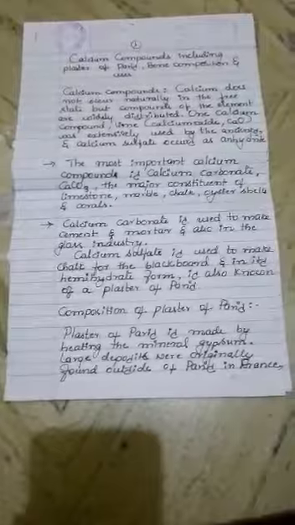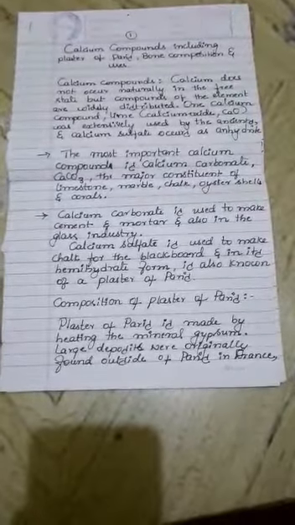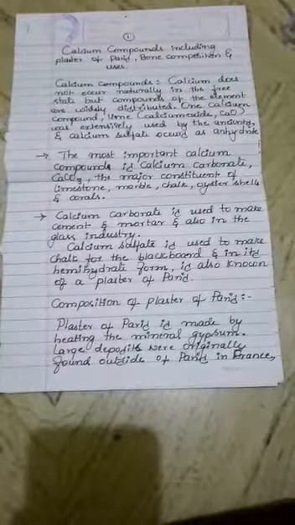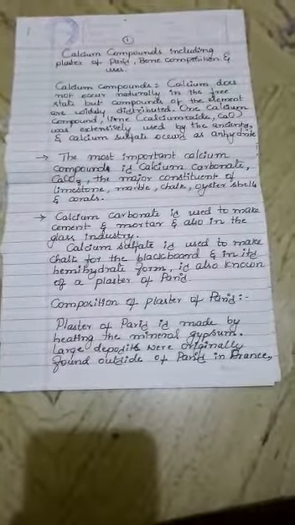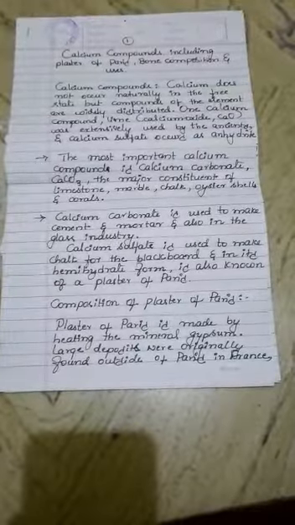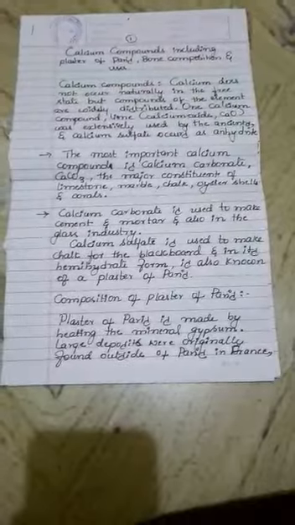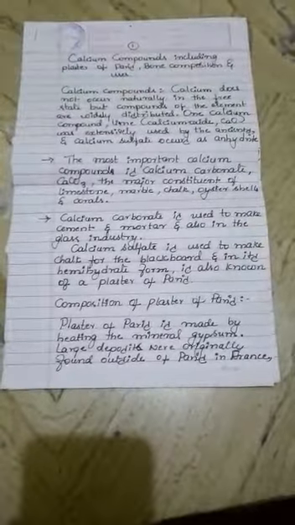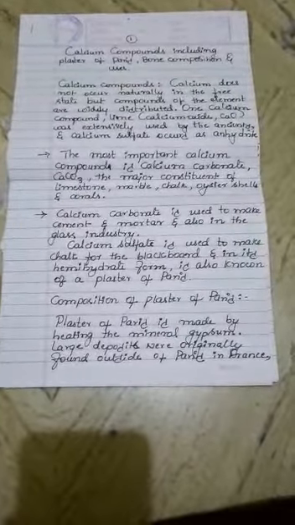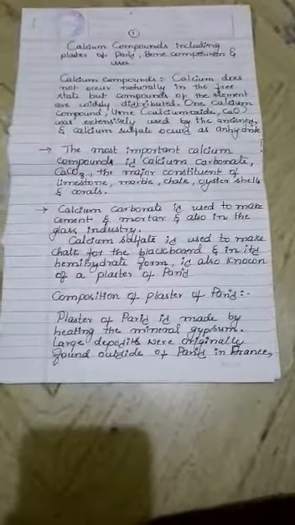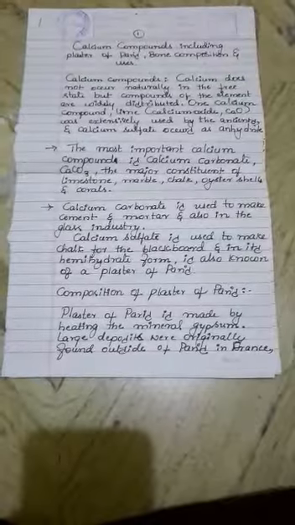Today we are going to start with the calcium compounds, including plaster of Paris, bone composition and its uses. First we have to learn what calcium compounds are. Calcium does not occur naturally in the free state, but compounds of the element are widely distributed. In its free state it is not available, but it is available in compound form, which means it has been mixed up with other elements.